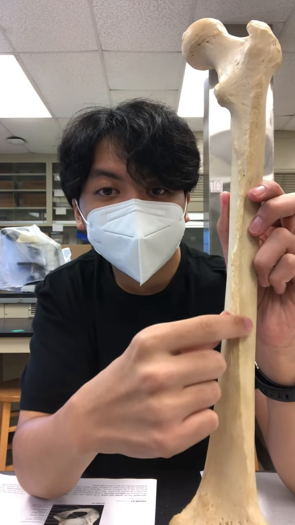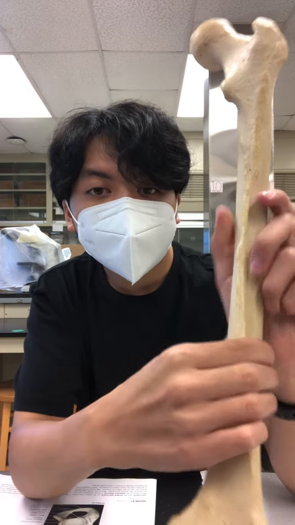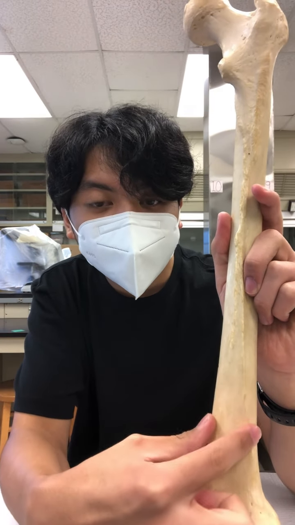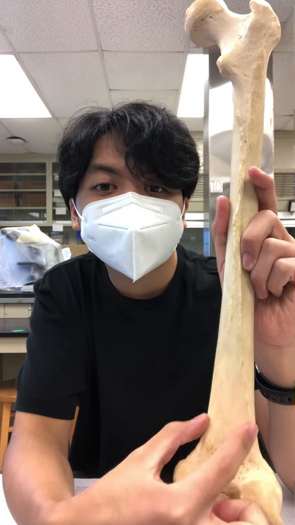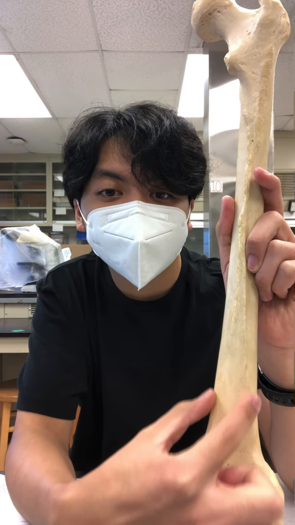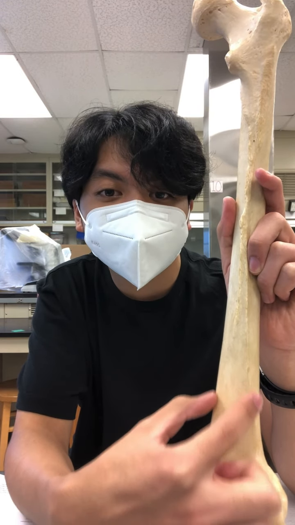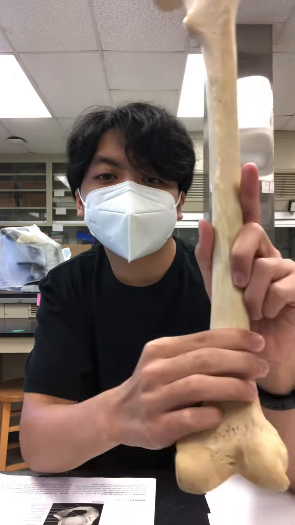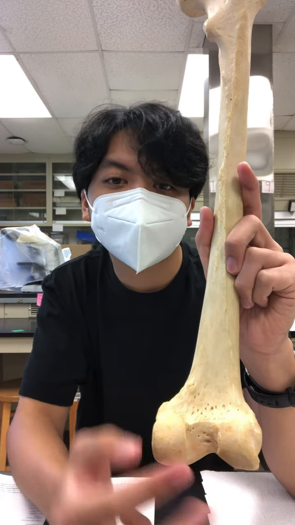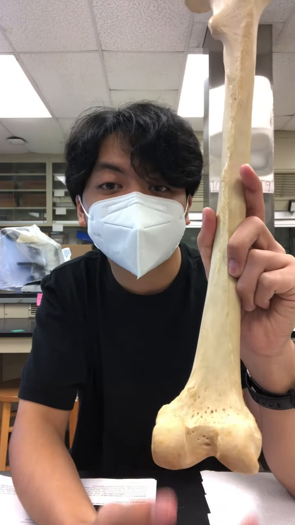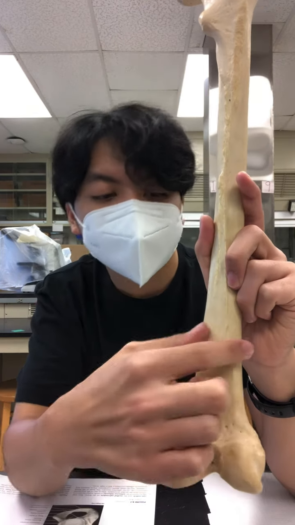Going down the length of the femur, we can see the linea aspera branches off into two lines. These two lines are called the supracondylar lines. Supracondylar, supra meaning above, condylar referring to the condyles. So these lines are above the condyles, and we'll get to the condyles in just a second.